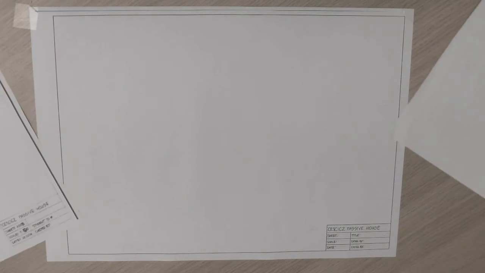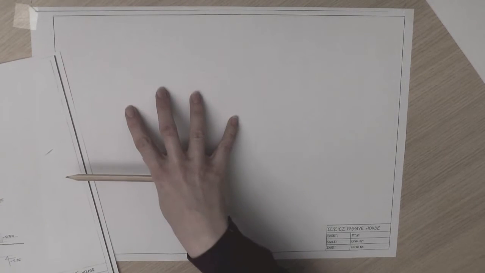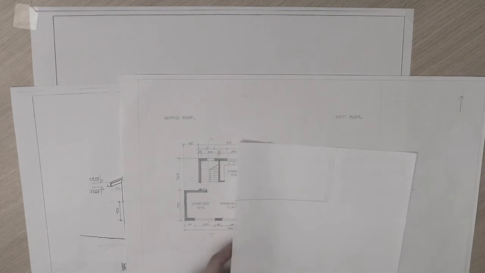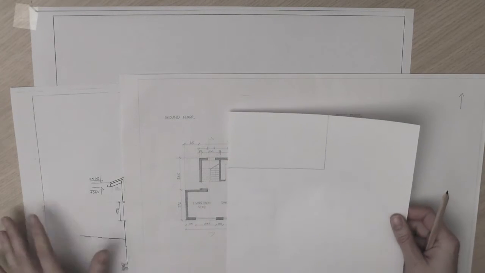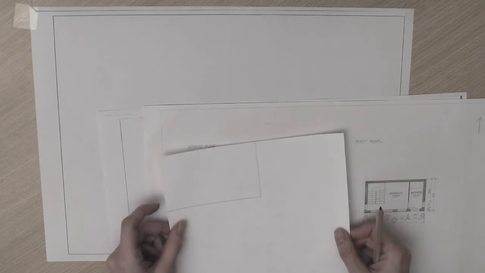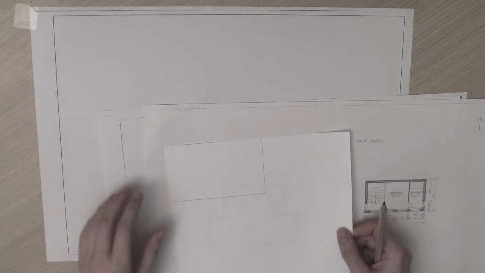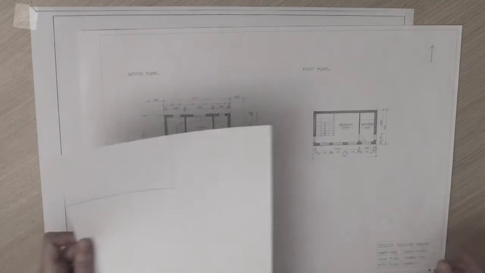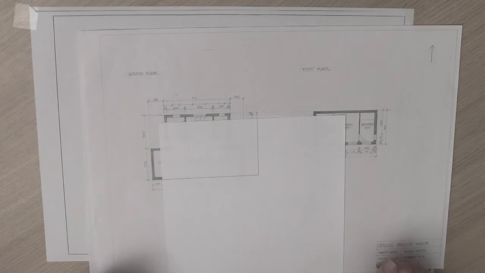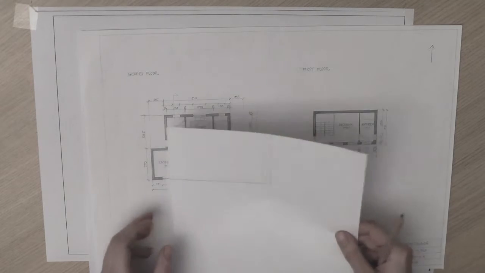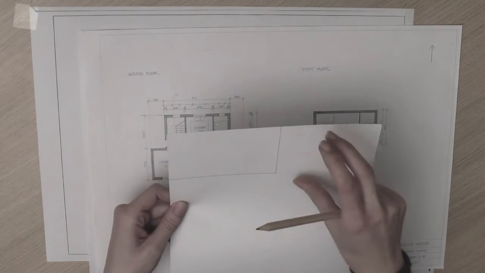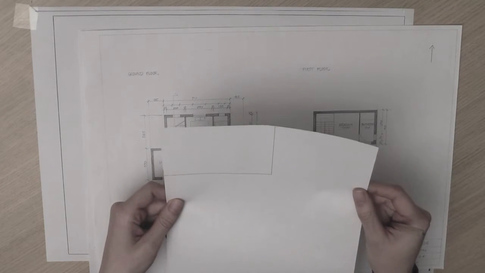Before we start drawing the elevations on this sheet, what I do, and what I was recommending before, is to do a little bit of pre-planning, which means planning how big the drawing will be on your sheet so you can lay it out in a nice way that fits all information without cramming it.